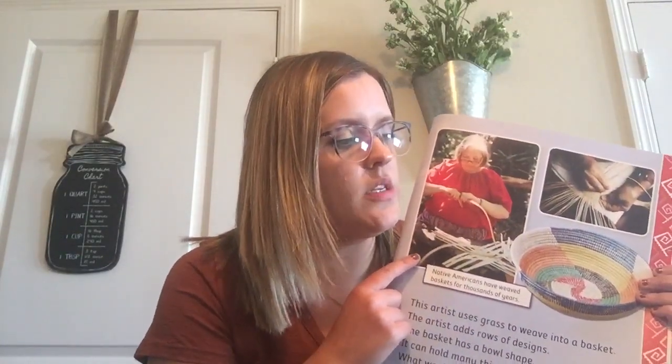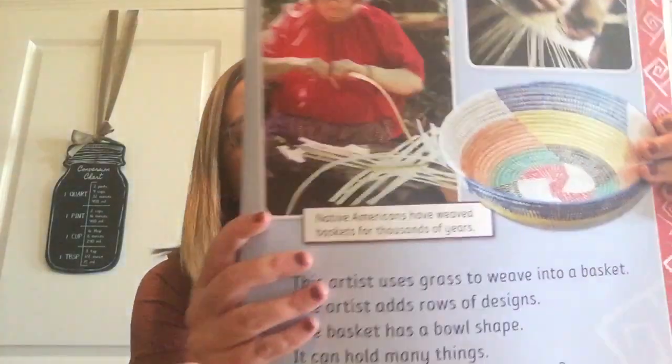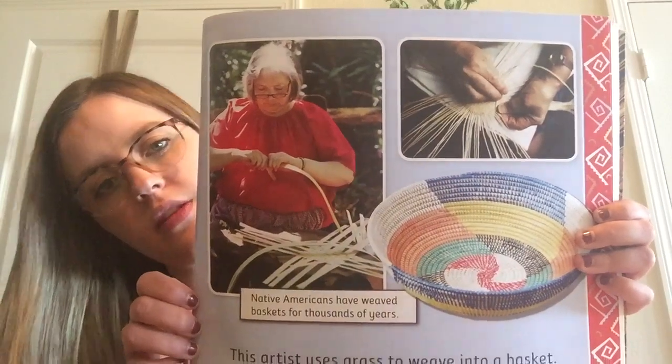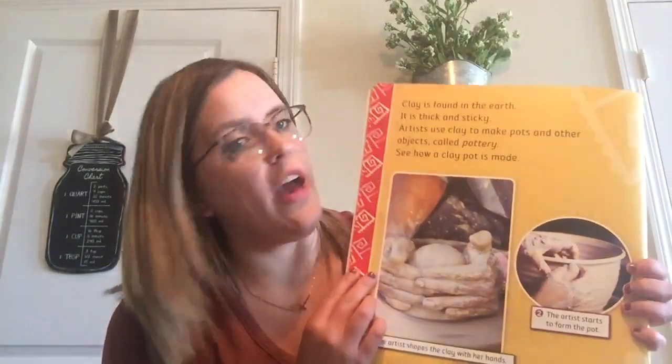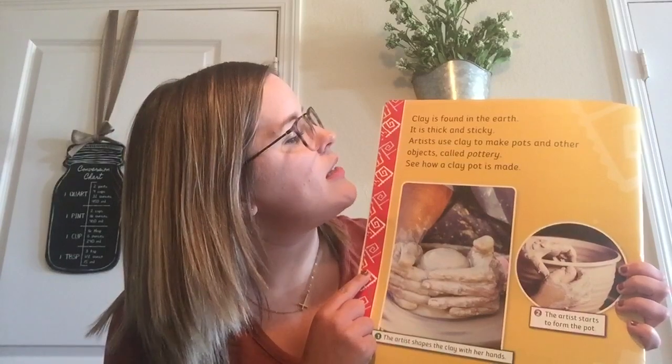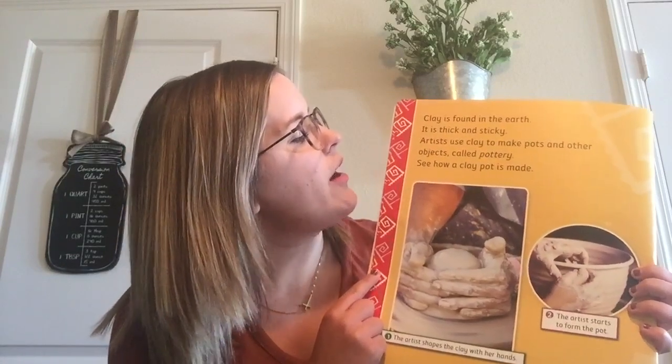All right, let's look at the picture on page 33 right here. What thing from nature is the woman in the photograph using to weave a basket? What is she using? Looks like she's using long grass, doesn't it? Okay. Clay is found in the earth. It is thick and sticky. Artists use clay to make pots and other objects called pottery.